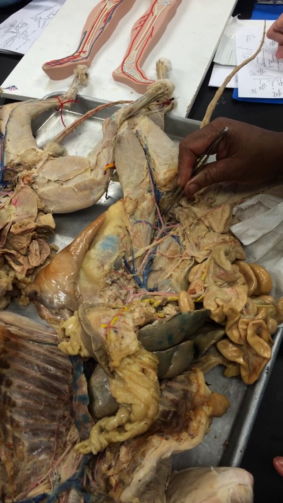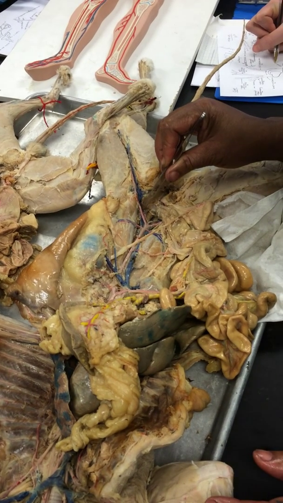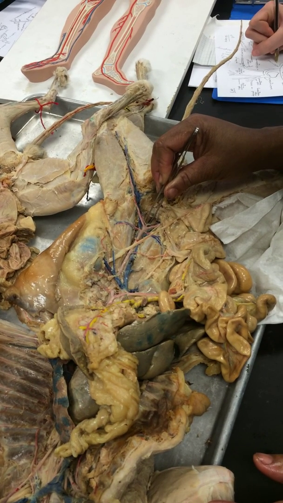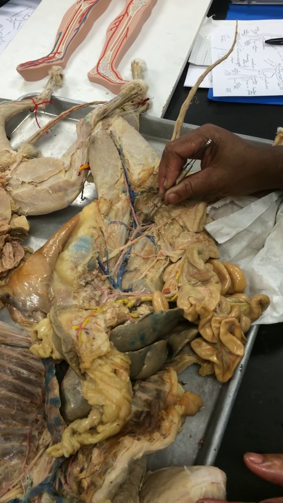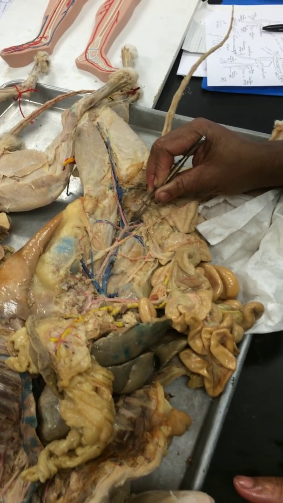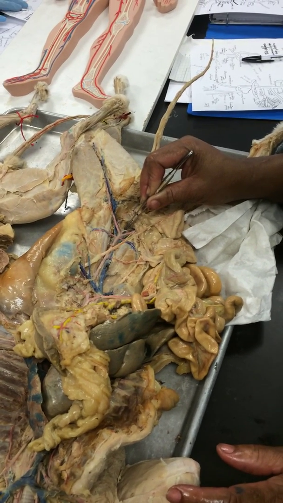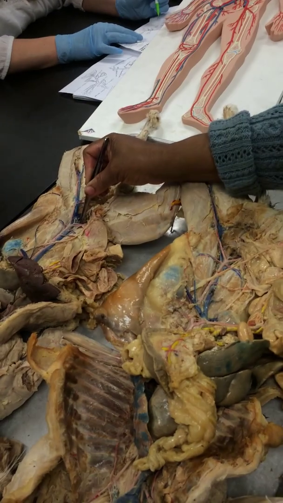And the internal iliac, then it continues again and it comes all the way down into the tail. That's your caudal artery. So this one here is your caudal artery. You can see it nicely there.